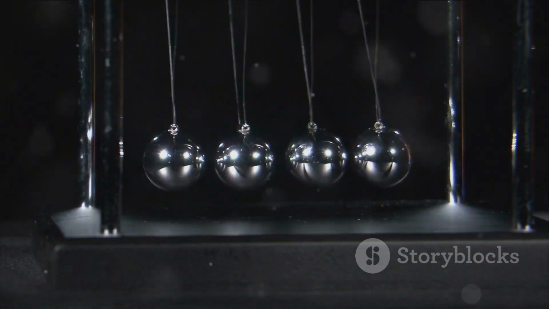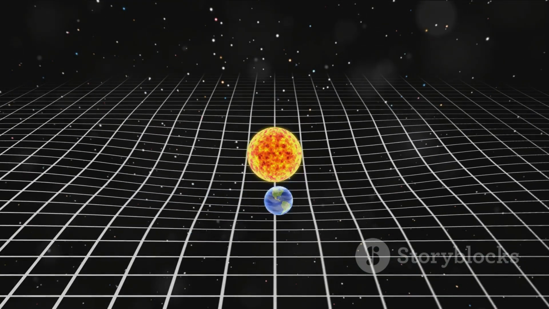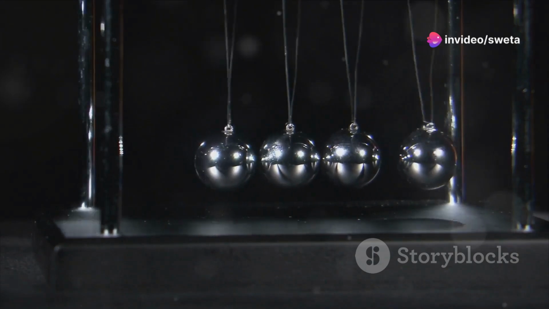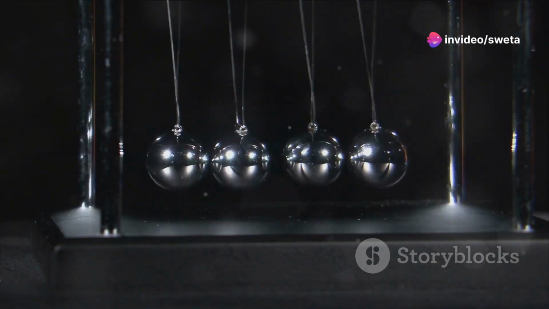To begin, imagine two objects in space. These could be anything from two apples to two planets. According to Newton, there's a force of attraction between these two objects. This force depends on three things: the masses of the two objects and the distance between them.